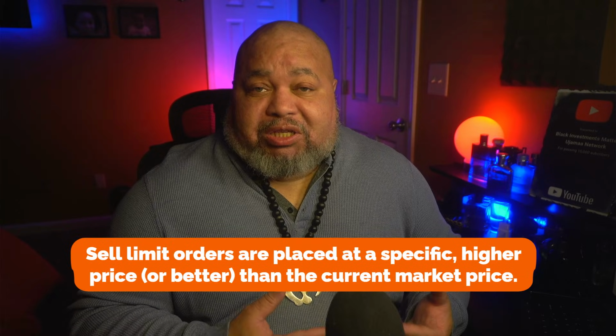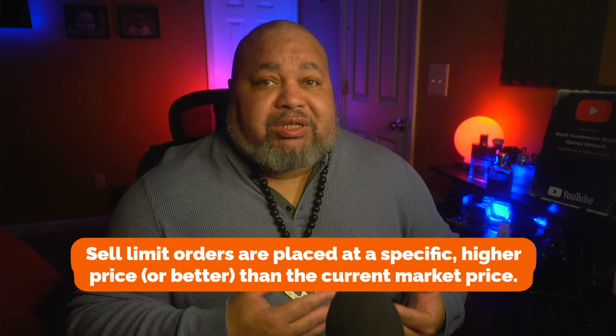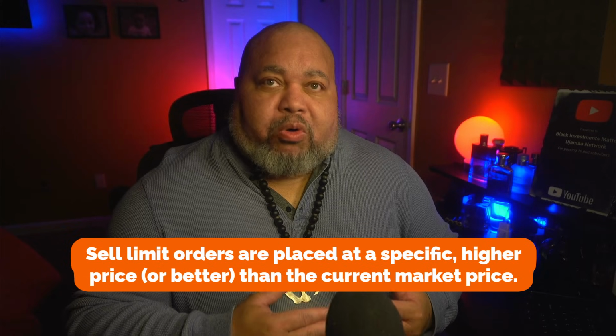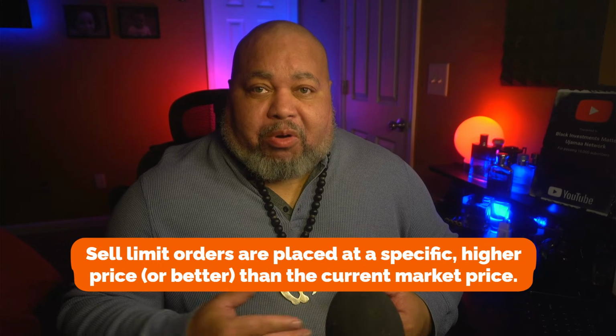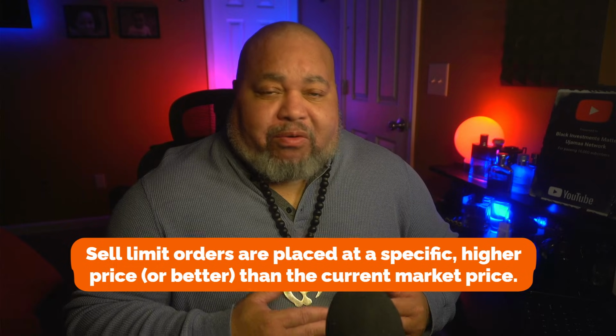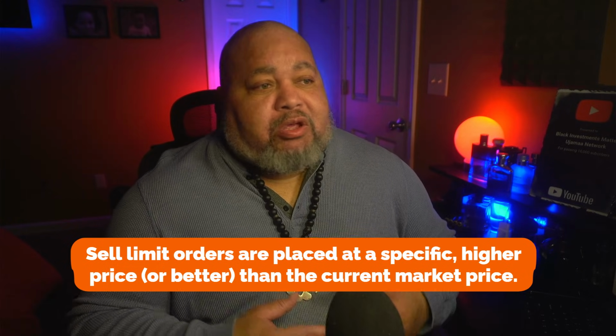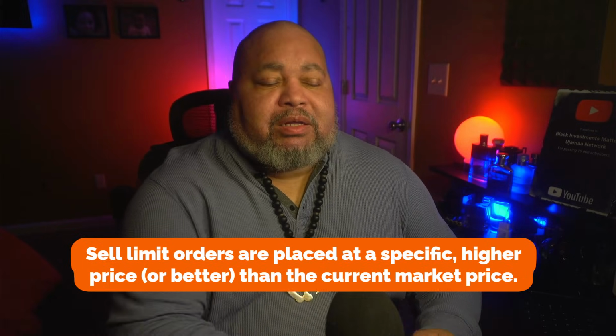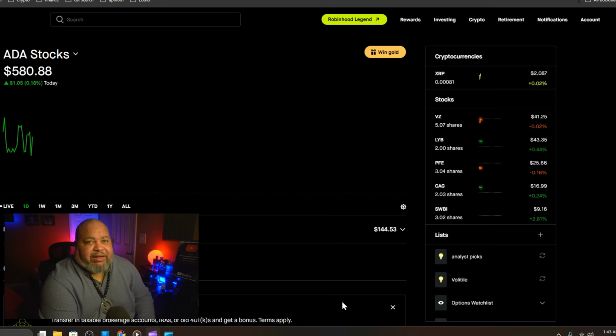It's the exact opposite with a limit sell order. You can only sell a particular commodity once it rises above the current market price. You can set it for market price and above. So understand, buying low, selling high. Let's see how that works out. For our example, we're going to focus on purchasing cryptocurrency, particularly XRP.